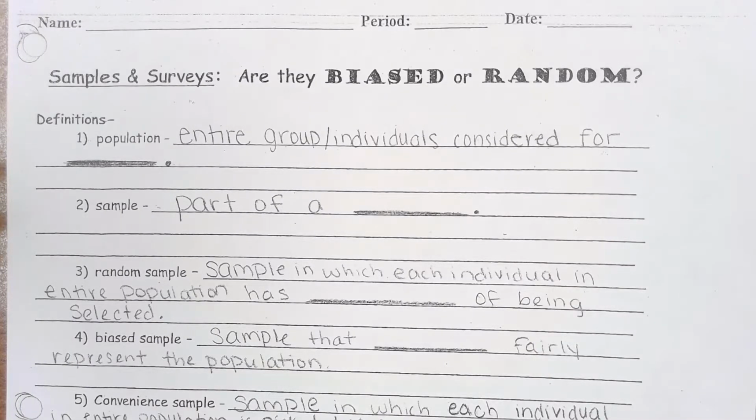Hi students, today we are going to be talking about bias and random samples and surveys. So as a mathematician, it is important to make sure that you are not being biased when you are surveying a group of people or sampling a group of people, because you want to make sure that the data that comes from it is going to be realistic.